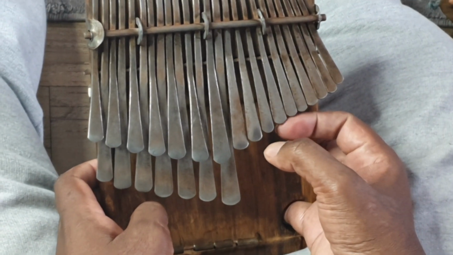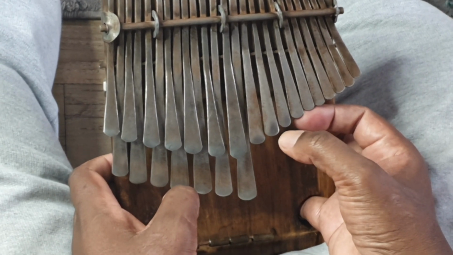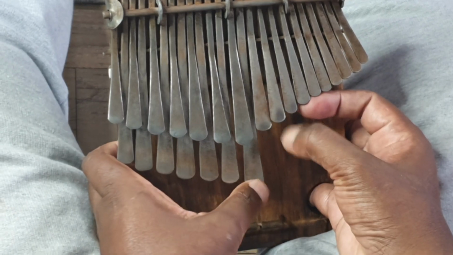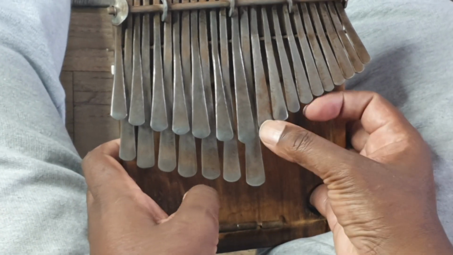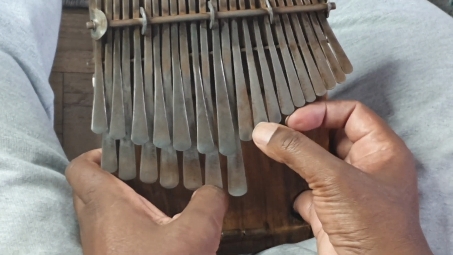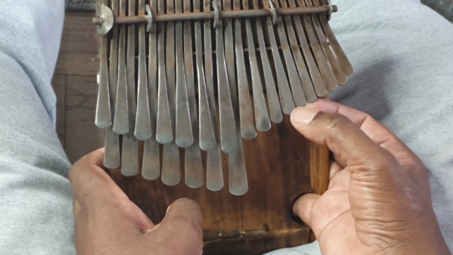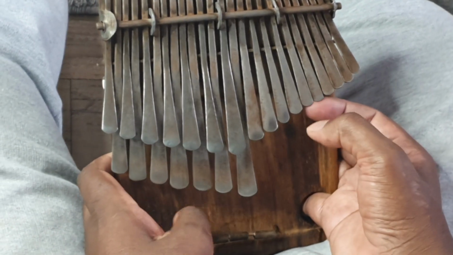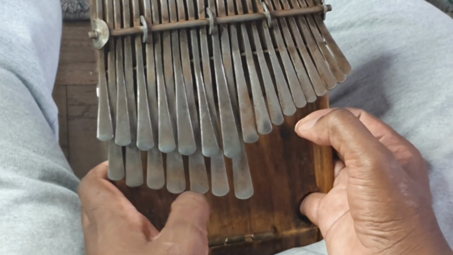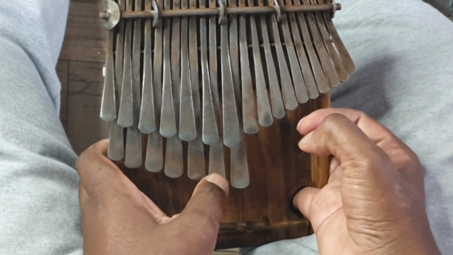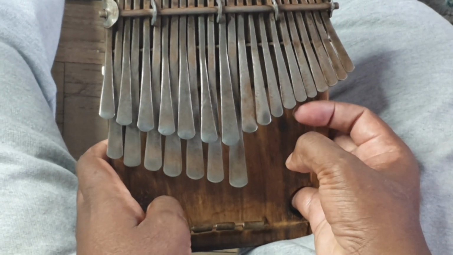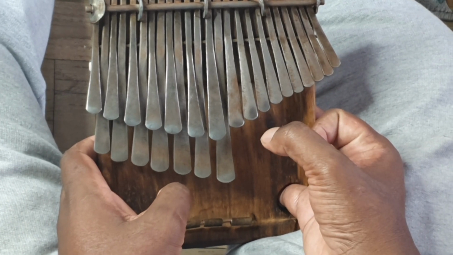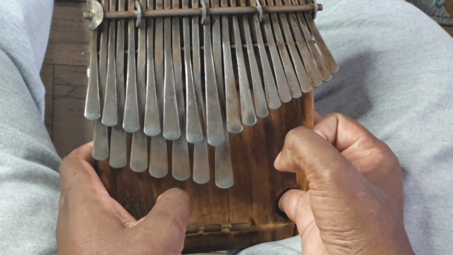And if we add the netates, the corresponding netates, this is it. And this song here is Karigamombe.